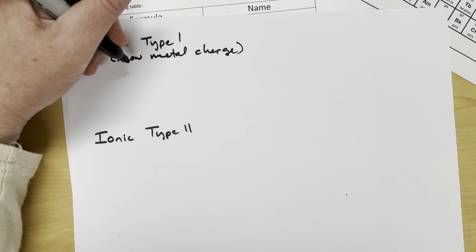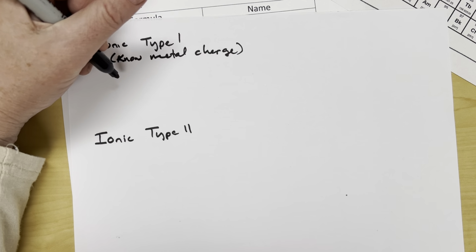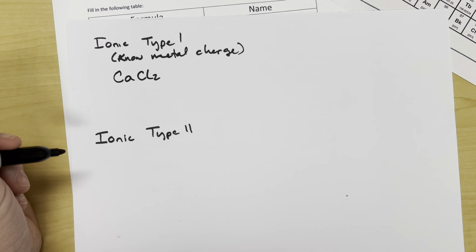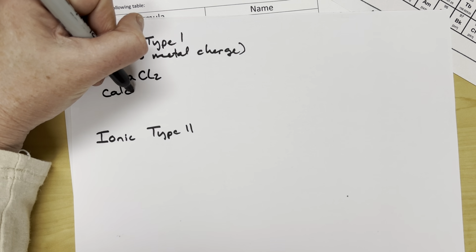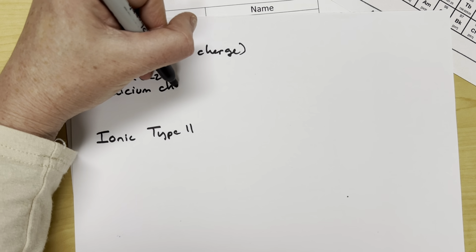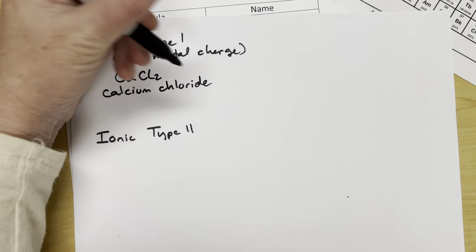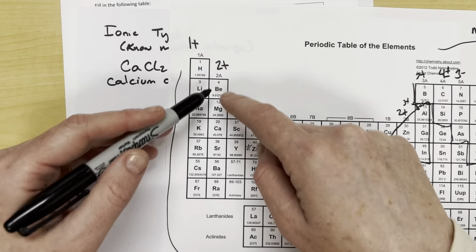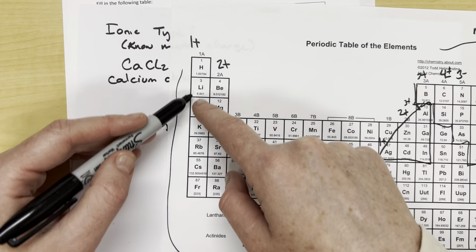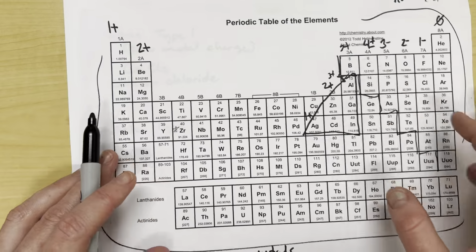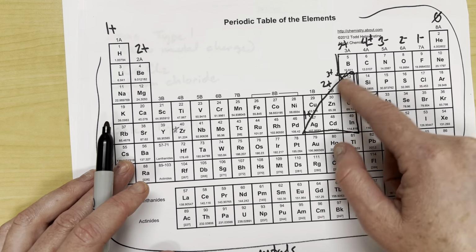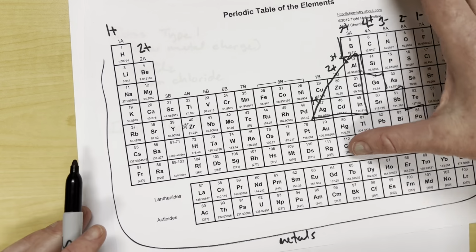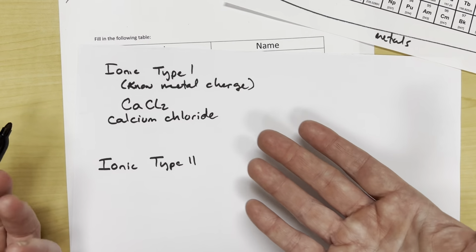If I asked you to name CaCl2, you would call this calcium chloride. You wouldn't need a Roman numeral because calcium is in the second column. We know its charge. We know the charge of everything in the first column, everything in the second column, and we know things of this chart, of this triangle right here too. Okay, calcium's right here. We knew its charge. Therefore, there's no reason to write its charge in its name.